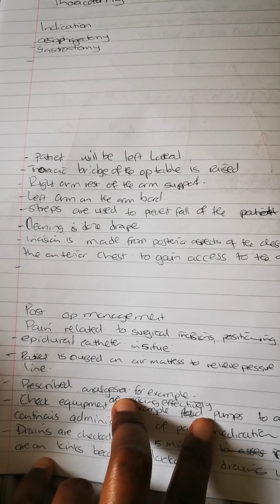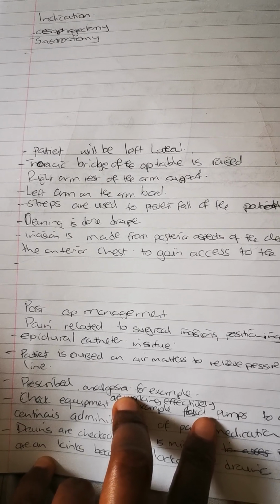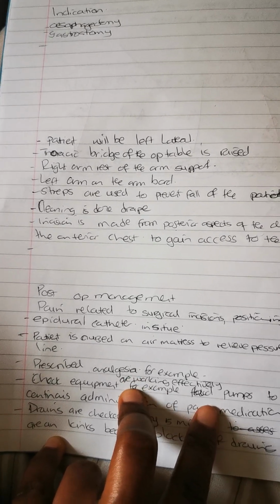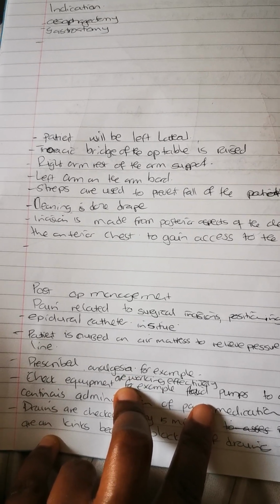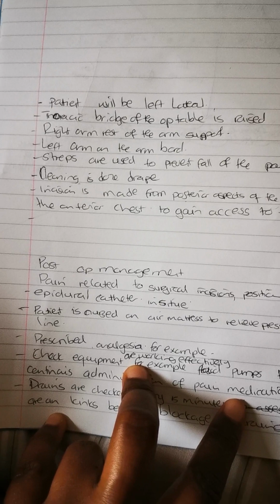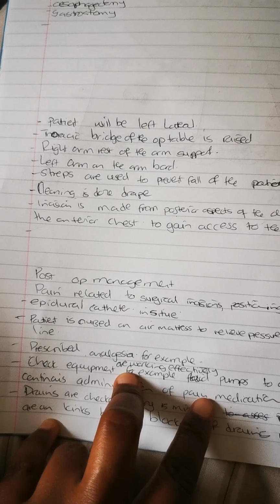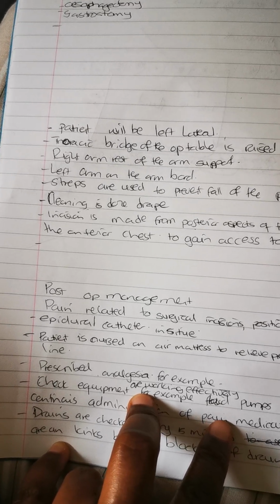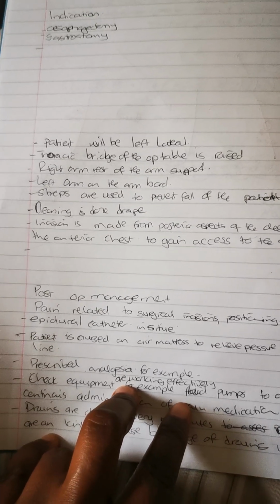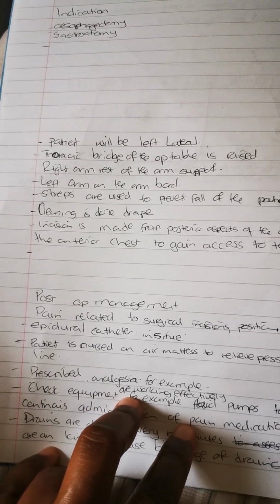So when we are doing thoracotomy, the patient will be on the left, depending with what they want to achieve. In this case, they wanted to remove the esophagus. So the patient was on the left lateral side, and the thoracic bridge of the operation table was raised. So the patient will be in his left lateral, but the chest part will be raised.